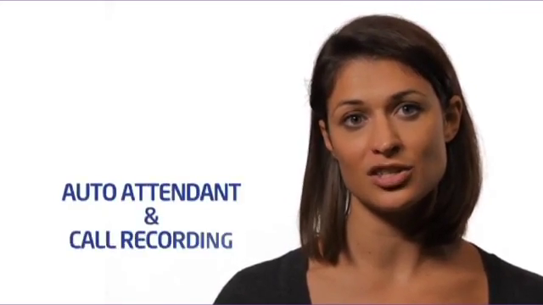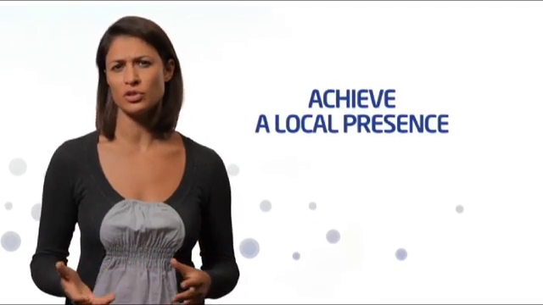You'll also be able to create and edit company-wide features, such as hunt groups and call pickup groups, plus additional options such as auto attendance and call recording. You'll be able to select new area code numbers for each user's DDI to achieve a local presence or port your existing numbers onto the service. Your service provider will have completed a site survey and arranged for the correct access for each site using the appropriate business broadband service. The service provider will also have ordered a number of licenses for your company.